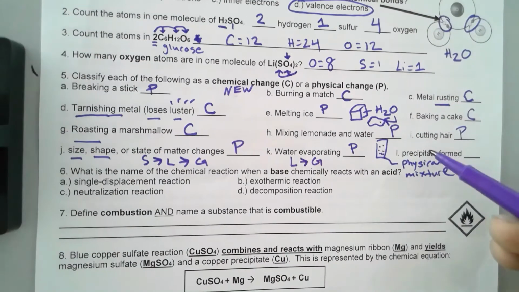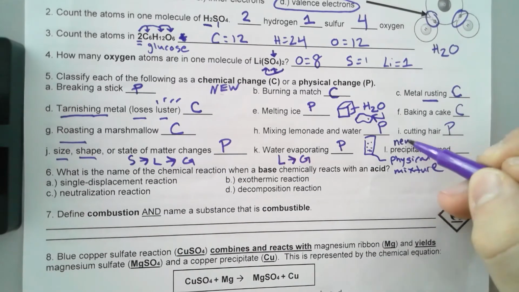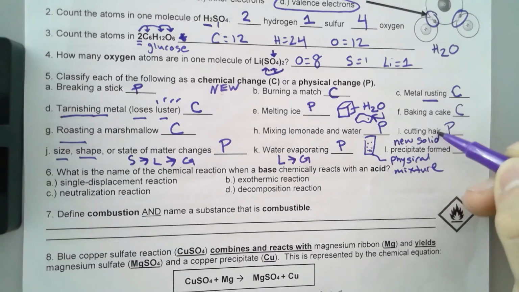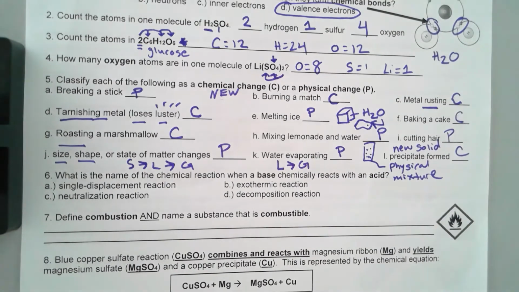Okay, precipitate, that's a fancy new word you guys learned. That means new solid, and you guys should know that is one of the 4 signs that a chemical change is occurring.